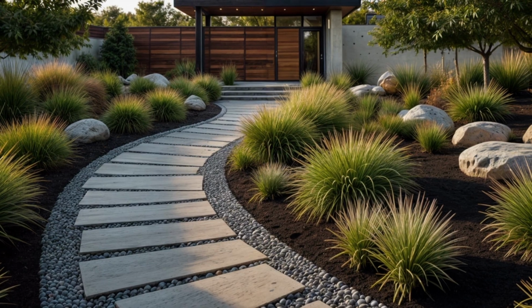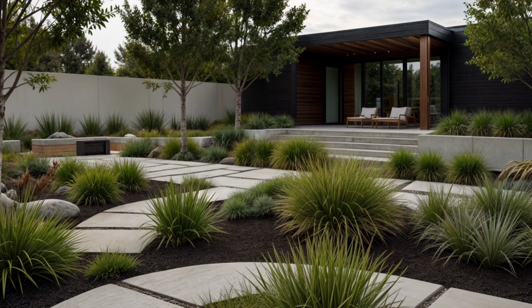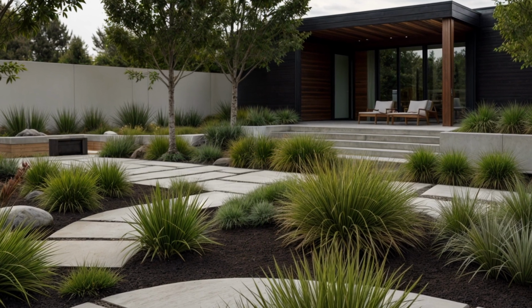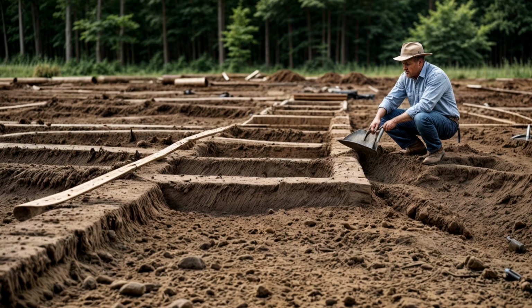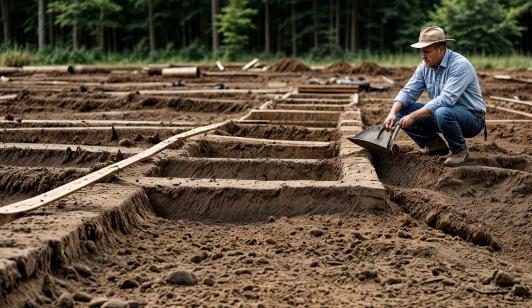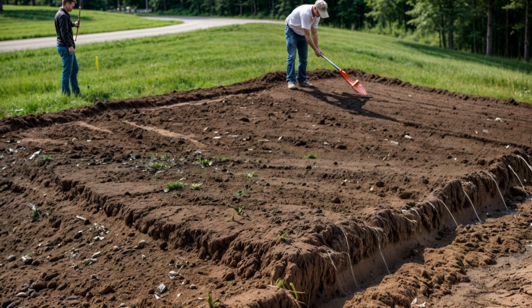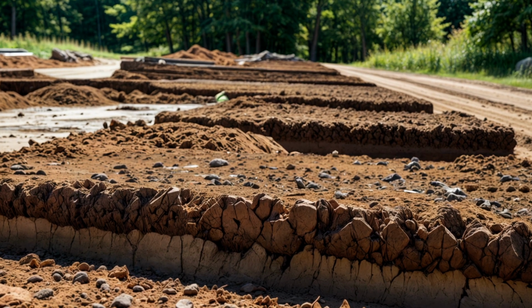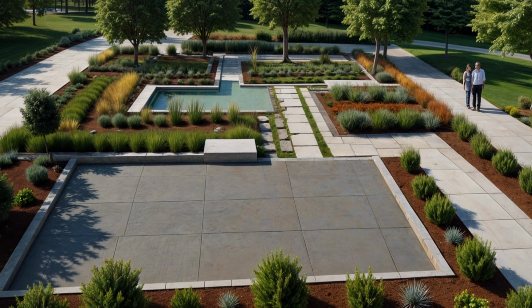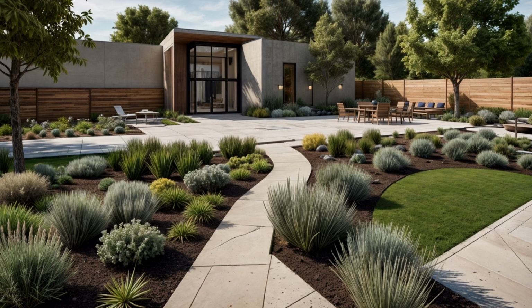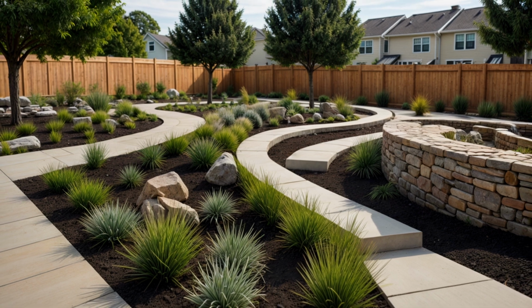A. Site analysis. Before starting any design, a thorough site analysis is conducted. This involves evaluating the existing topography, soil, drainage, sunlight, and other environmental factors. Understanding the site's strengths and limitations is crucial for creating a functional and sustainable design. B. Conceptual design. The conceptual design phase involves sketching out initial ideas and layouts based on the site analysis and client preferences. During this phase, designers experiment with different layouts, plant selections, and hardscape features to create a preliminary plan.